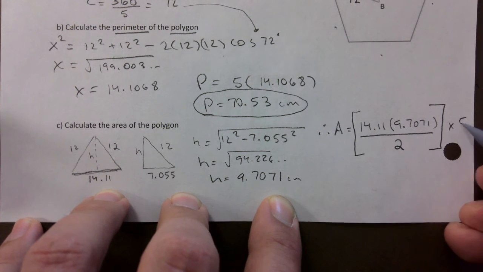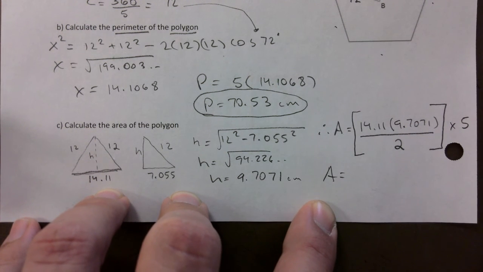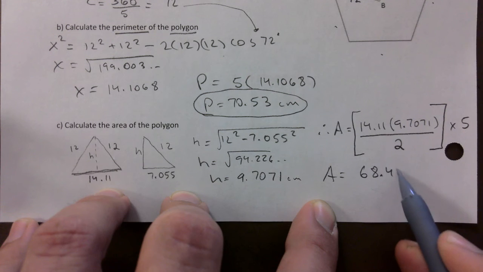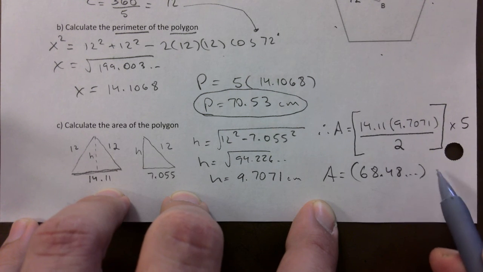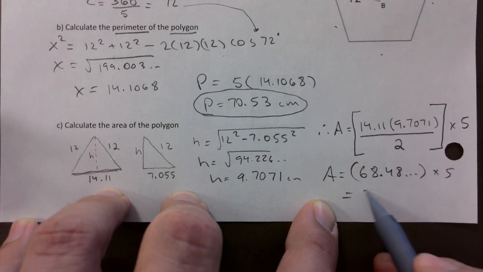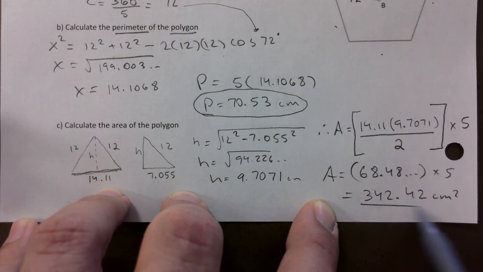Times 5. So I will find the area of just one triangle, which is 68.48 times 5. And that's 342.42 squared centimeters.